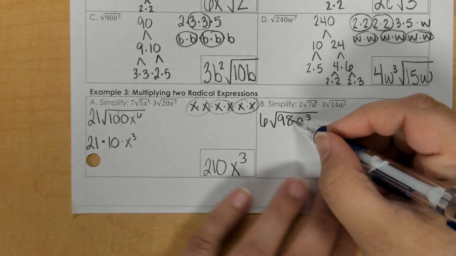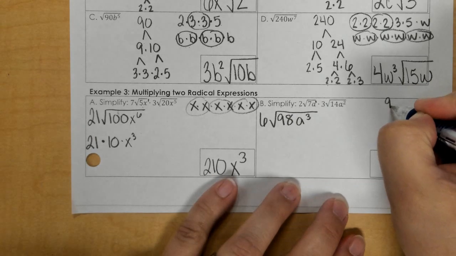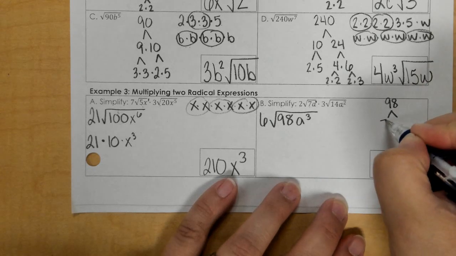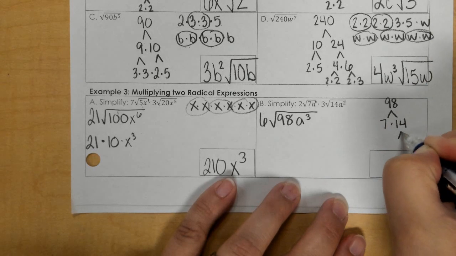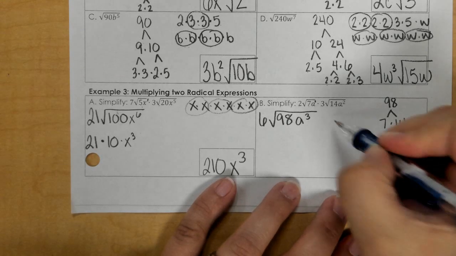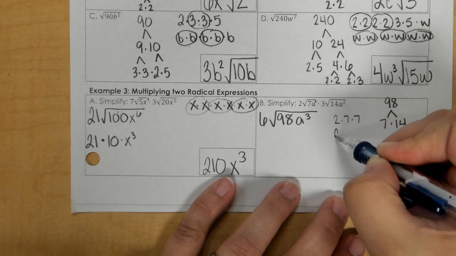Alright, so 98 is not a perfect square, so we need to break that down. I know to get 98, I multiplied 7 and 14, so I'm just going to use 7 and 14. And 14 can break down to 2 and 7. So I have a 2, a 7, and 3 a's.